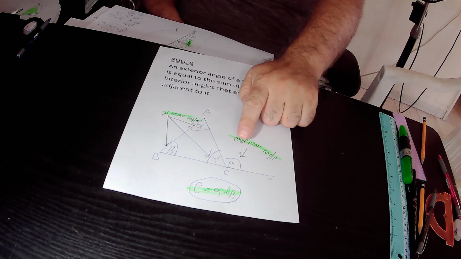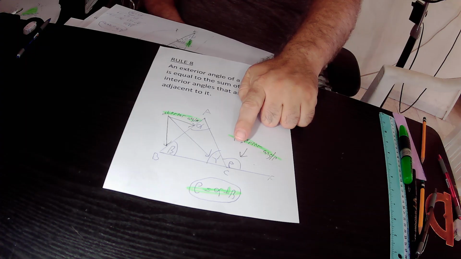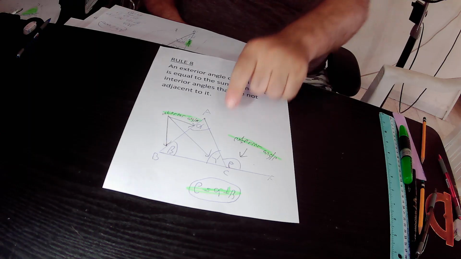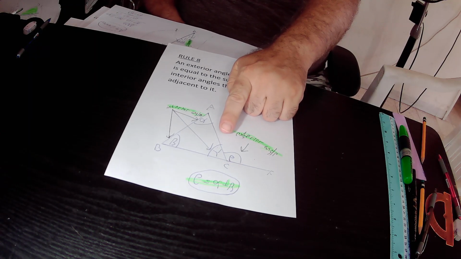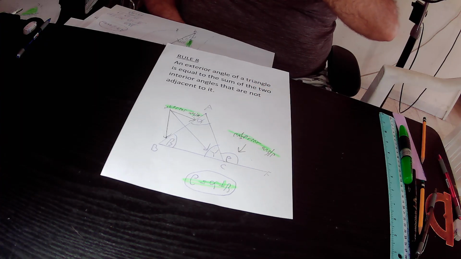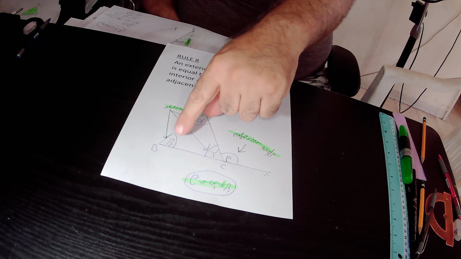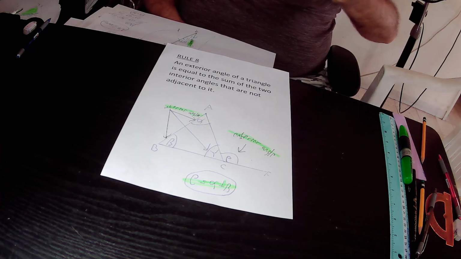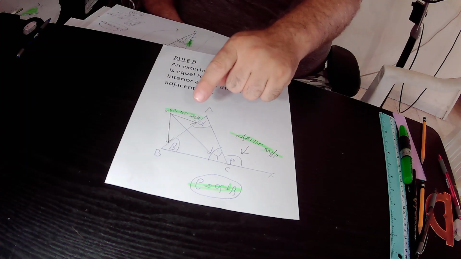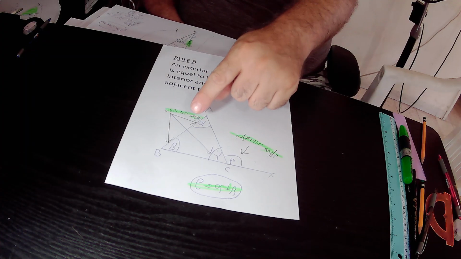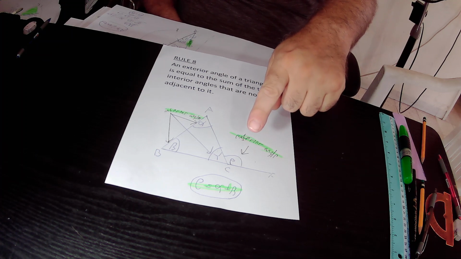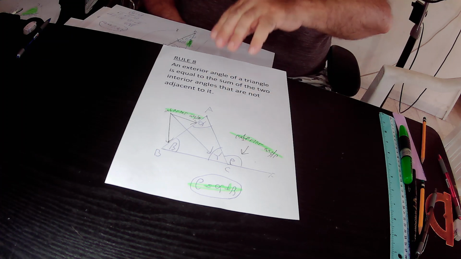So what is the size of this exterior angle, angle E? The size of the exterior angle E is equal to the sum of the two interior angles that are not adjacent to it. This is the interior angle gamma that is definitely adjacent to angle E. The two other interior angles that are not adjacent to it are those two interior angles, alpha and beta. So in total we found out that the size of the exterior angle E is equal to alpha plus beta, because alpha and beta are the two interior angles that are not adjacent to it. So E equals alpha plus beta according to Rule 8.